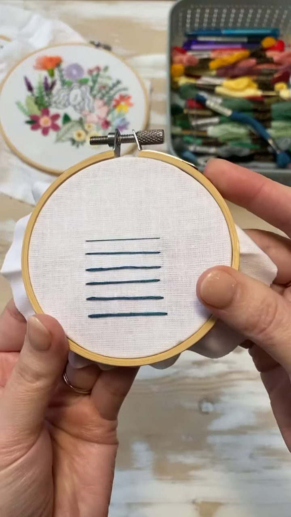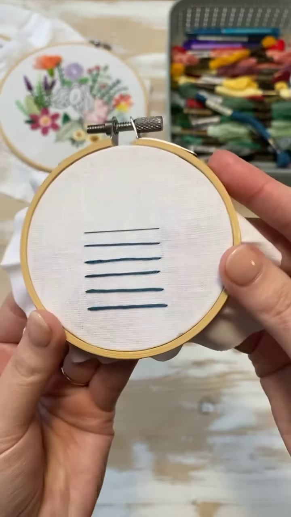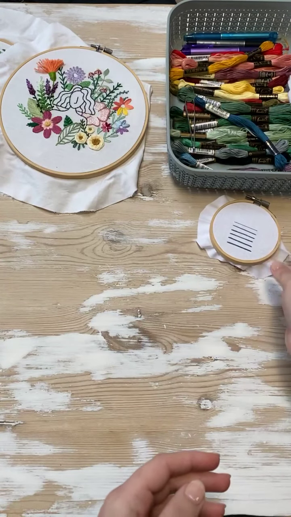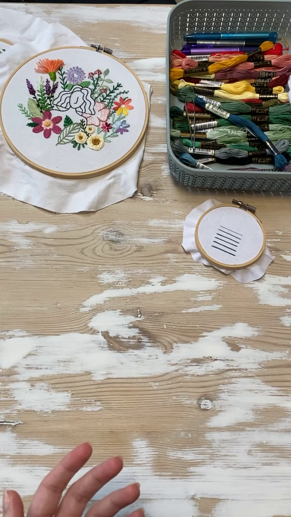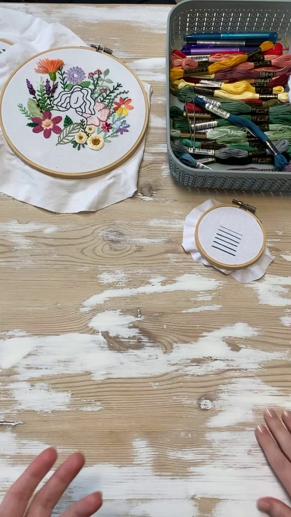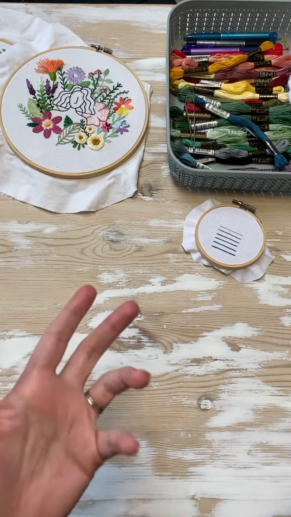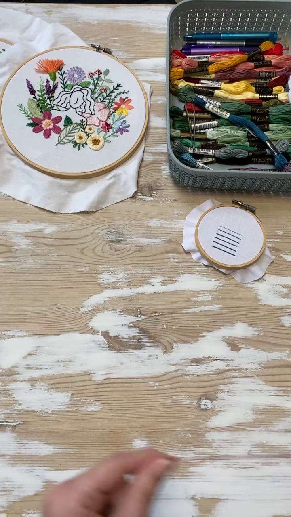So I thought maybe this would be useful just to see. And someone else said, how many strands do you typically use? I'm like, well, there's no answer for that because you need to choose the amount of strands for the area that you want to fill, if that makes any sense.